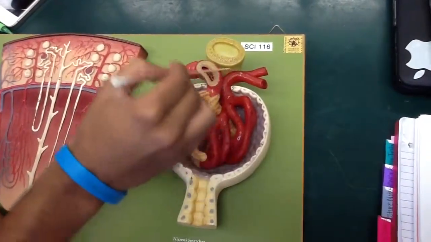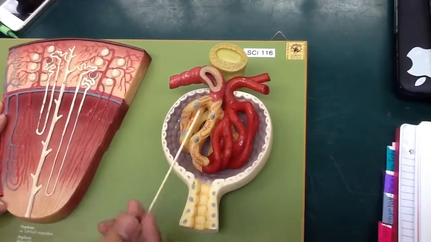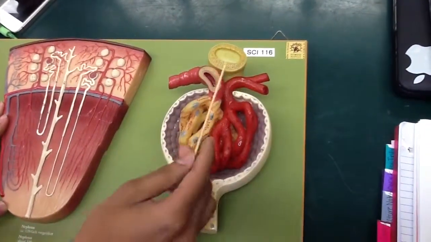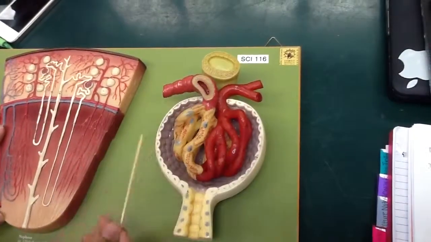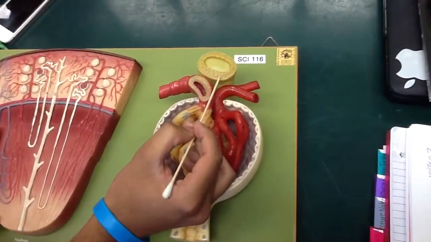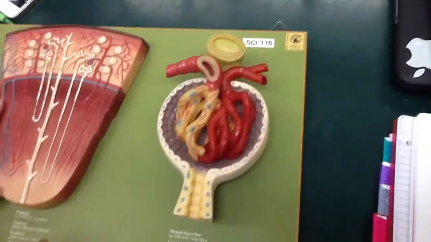And then this is the distal convoluted tubule. Now the juxtaglomerular apparatus is pretty much these arterioles and this distal convoluted tubule. The distal convoluted tubule has cells, and these big cells are called macula densa.